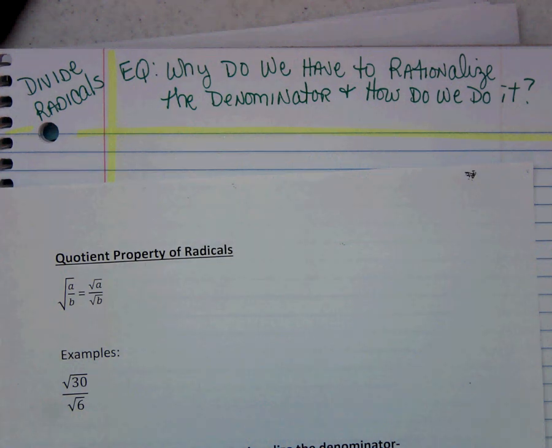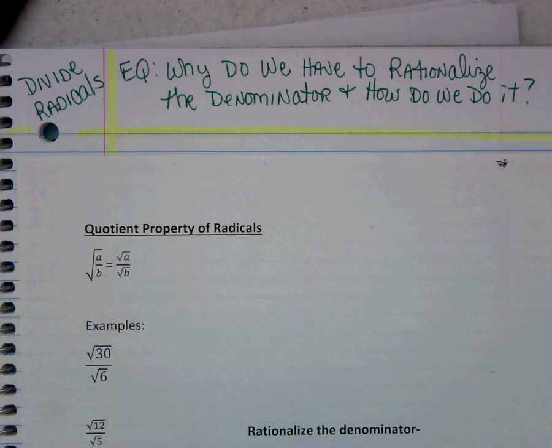Okay, today we're going to look at dividing radicals. At the end of this lesson, you should be able to tell me or someone else why we have to rationalize the denominator and how we do it.